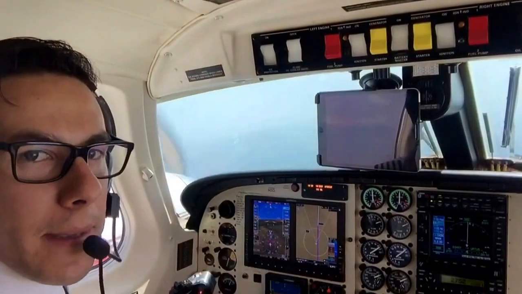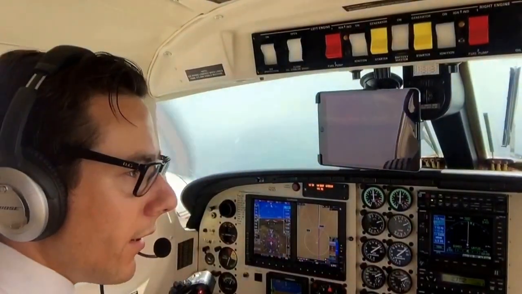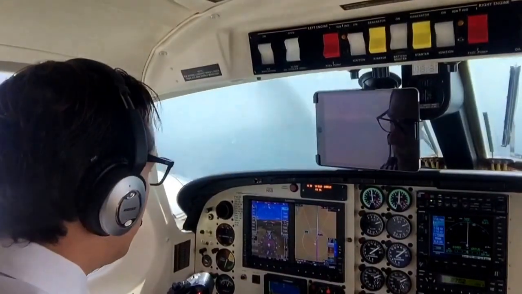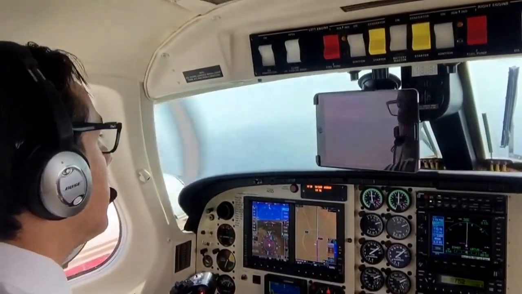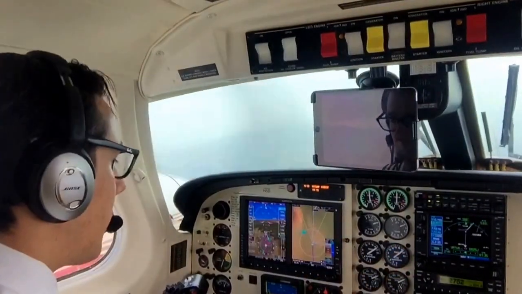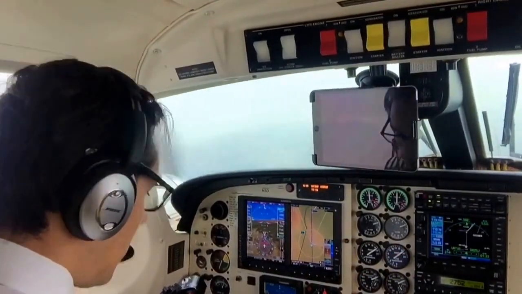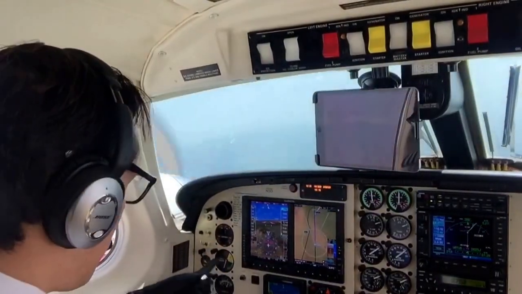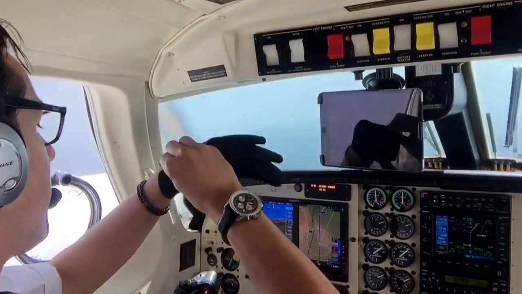It's a little bit bumpy, so sometimes it's kind of hard to keep those speeds on the number. Alrighty, passing Ortus, frequencies are set up there, and we're approaching the intercepting fix for the localizer.